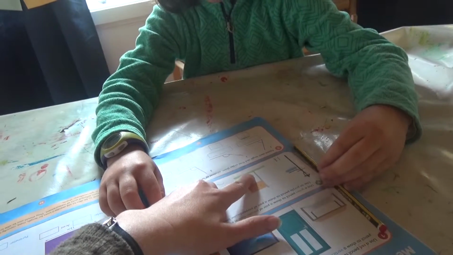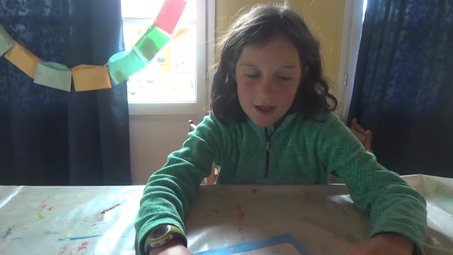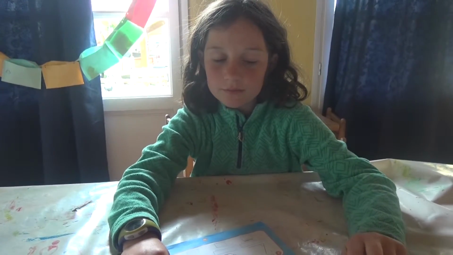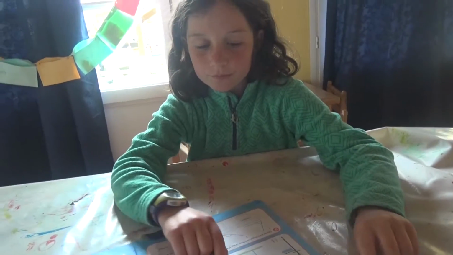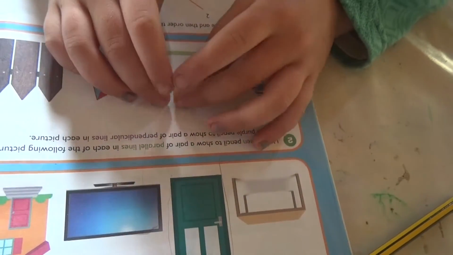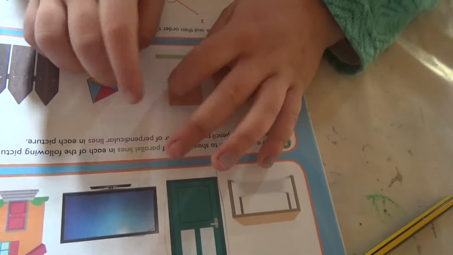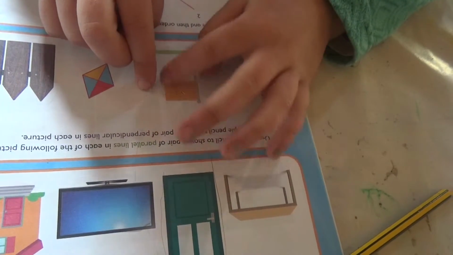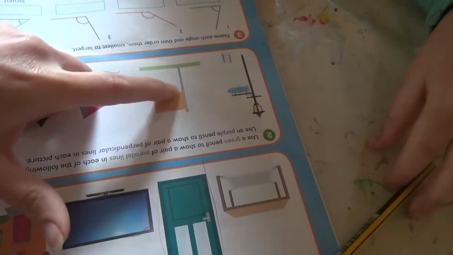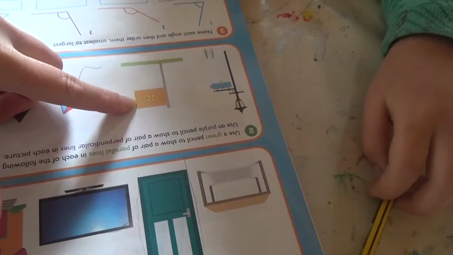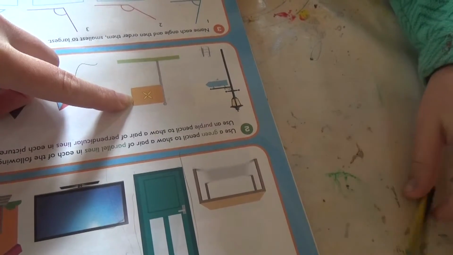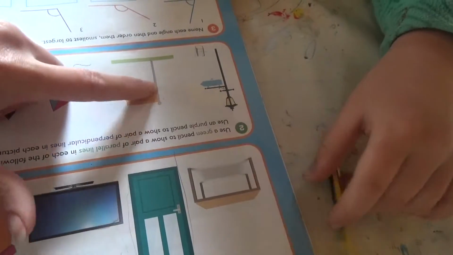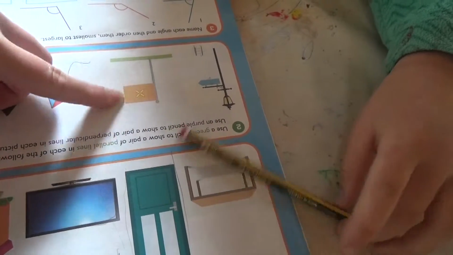And what do we call the lines that never meet? They run along each other. They're called parallel. Good. So we looked at parallel lines and perpendicular lines. Give me an example on the page of parallel lines. They are parallel because they go the same. So the two vertical lines here are what? Parallel. So they don't meet each other, but they go along the same direction.